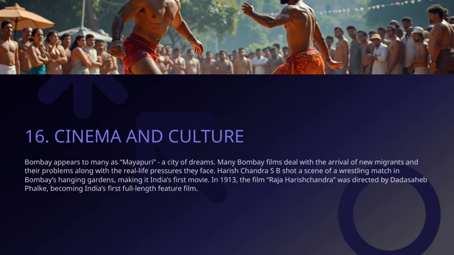For example, Harish Chandra SB shot a scene of a wrestling match in Bombay's Hanging Gardens, which is considered India's first movie scene. And then, in 1913, Dadasaheb Phalke directed Raja Harishchandra, which holds the distinction of being India's first full-length feature film. These early films mark the beginning of Indian cinema, deeply rooted in the cultural and social fabric of Bombay. So, the city not only inspired the stories told on screen, but also helped shape the very foundation of Indian filmmaking, connecting culture, dreams, and reality in a powerful way.